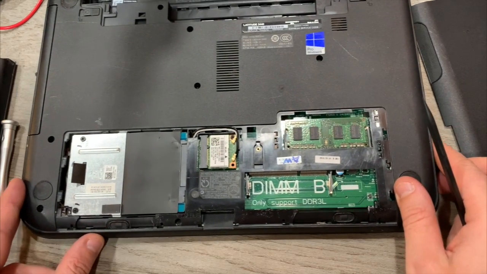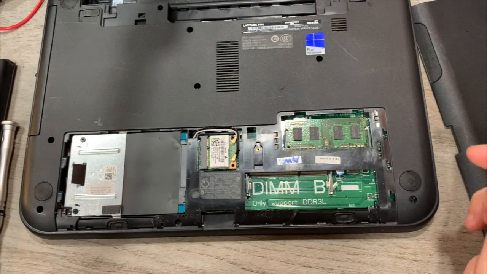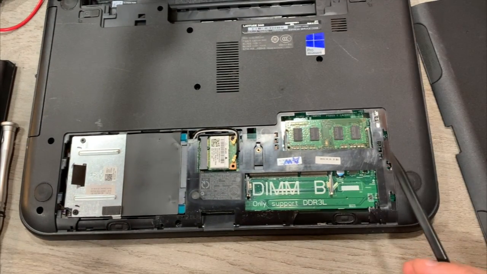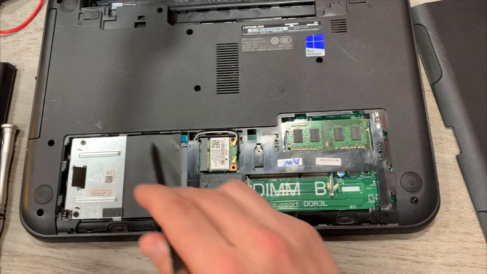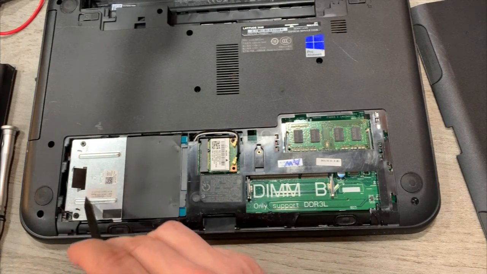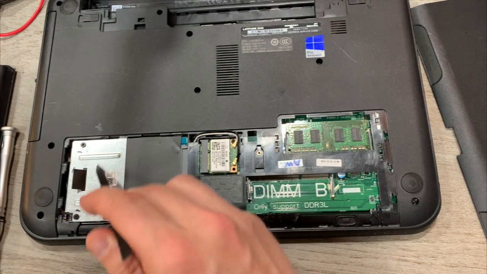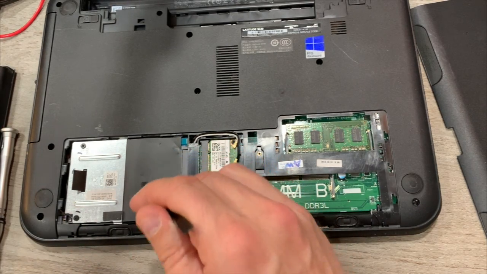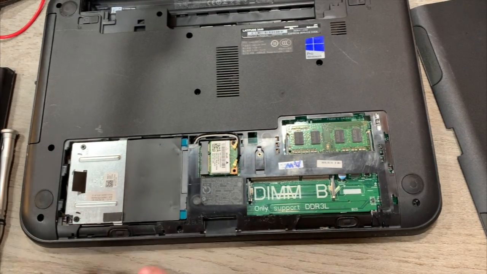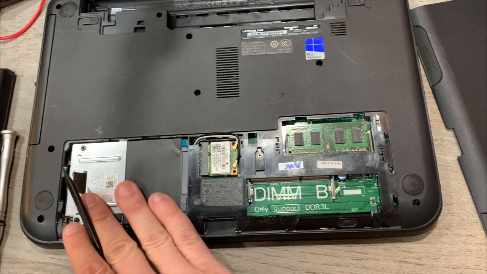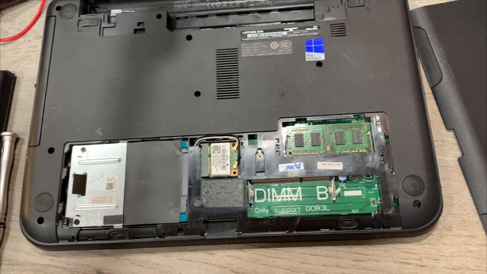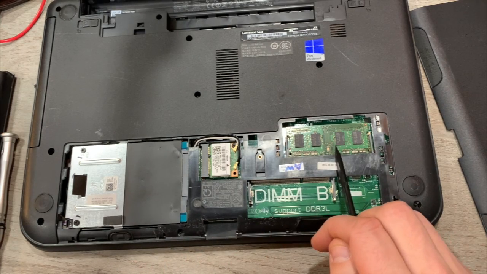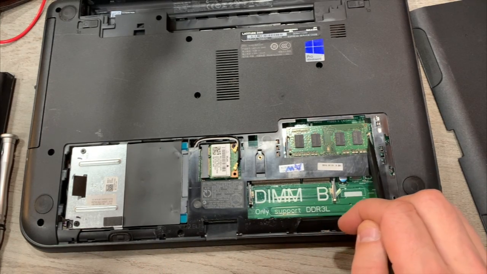I'll point out just a few different parts. In fact, three here that we can see right off the bat. This part right here is the hard drive. This is a 3.5-inch spinning platter. So this makes up the place where the computer is going to keep all of the information stored in its long-term memory.